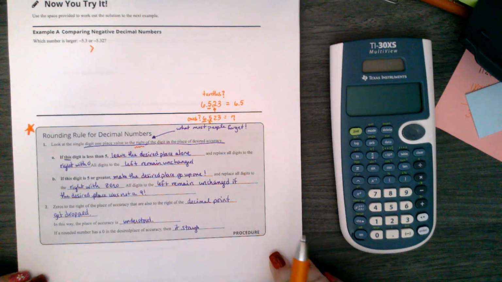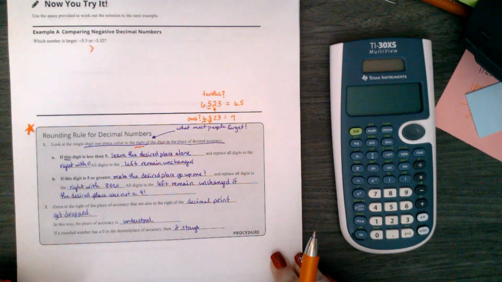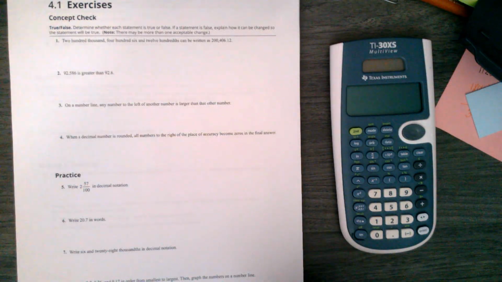You need to practice rounding. You'll be using it a ton.